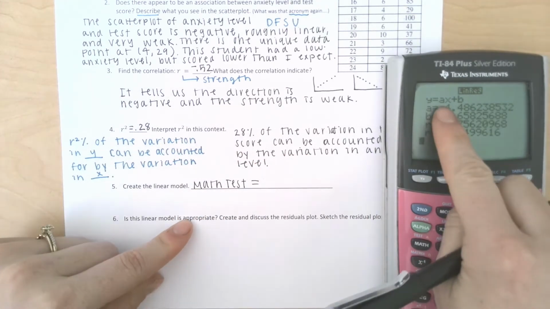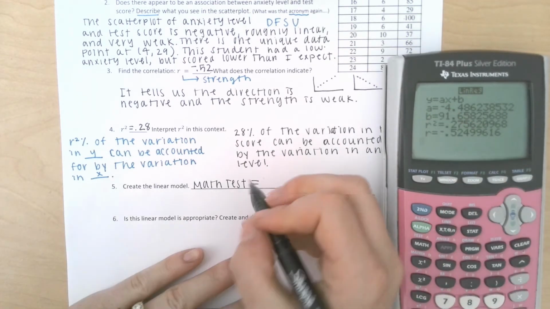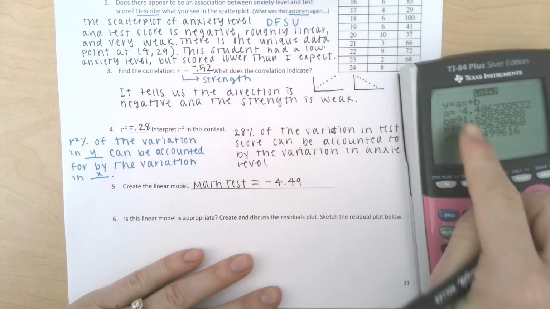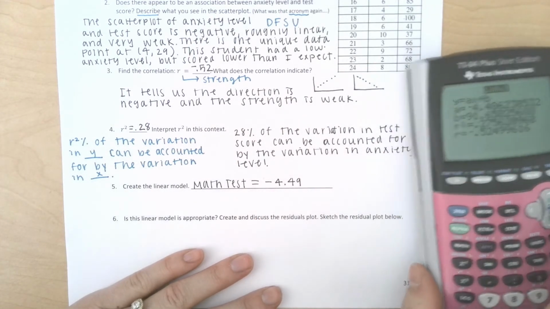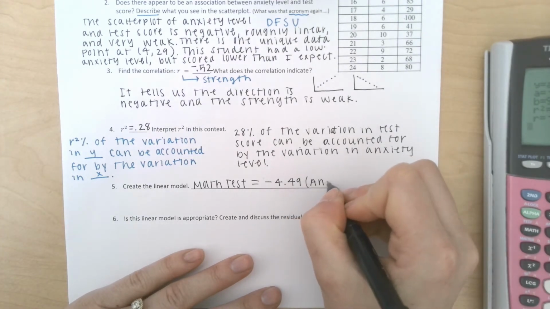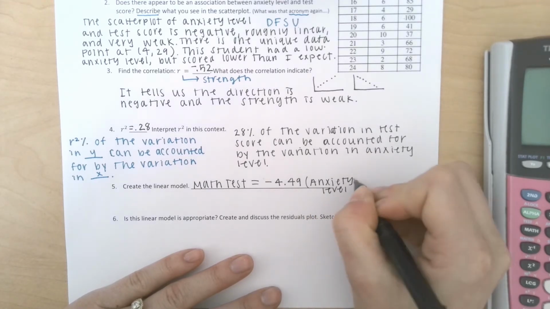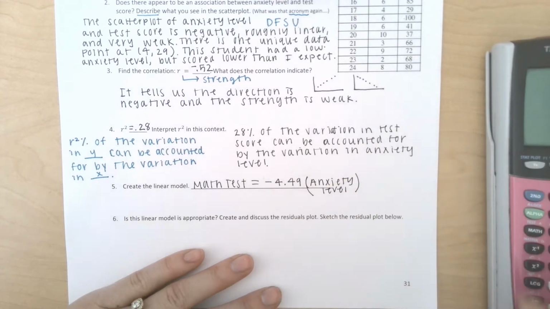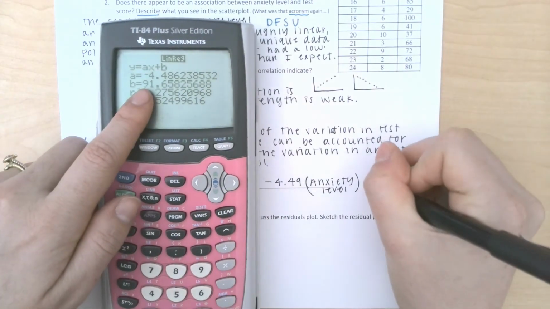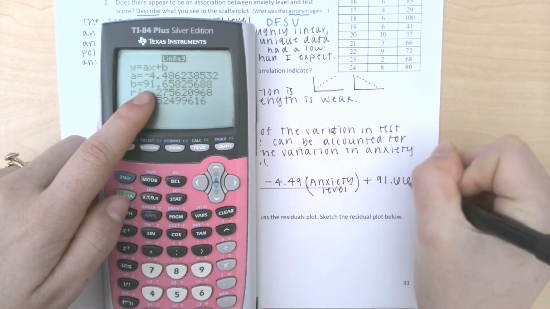equals my a value, which is right next to x, so that means a is my slope. So I have negative 4.49 times x, but instead of x, I'm going to put my x variable. In this case, that was our anxiety levels. And then I have my b value, which is positive 91.66.